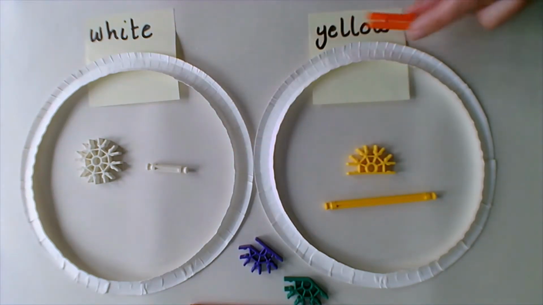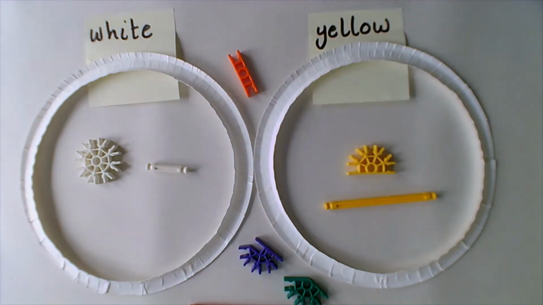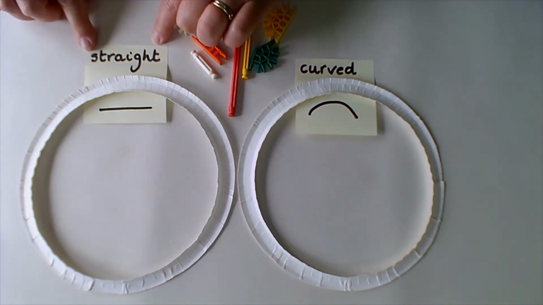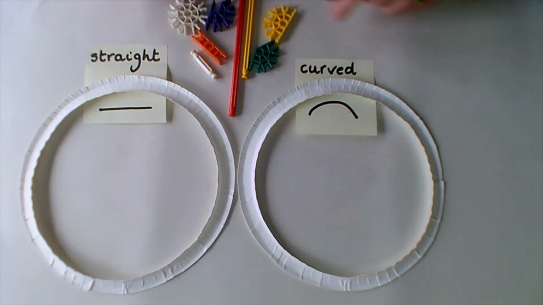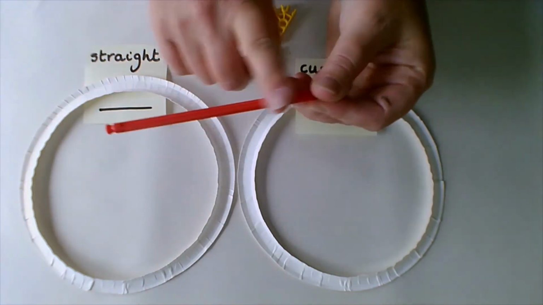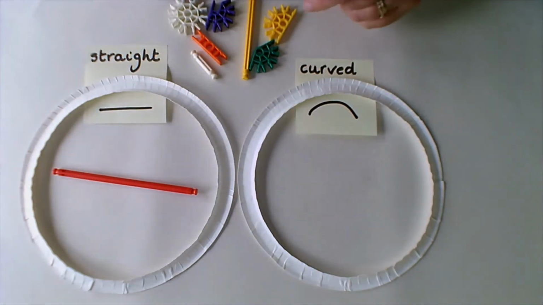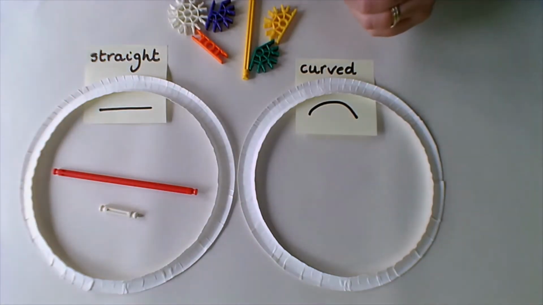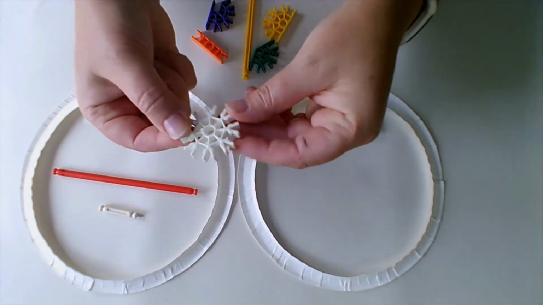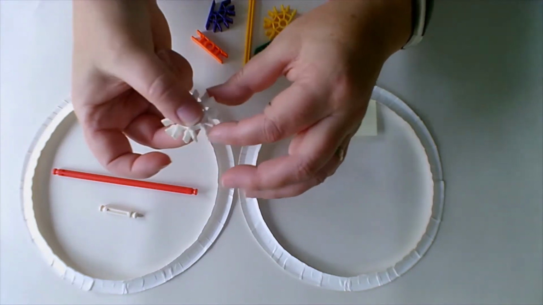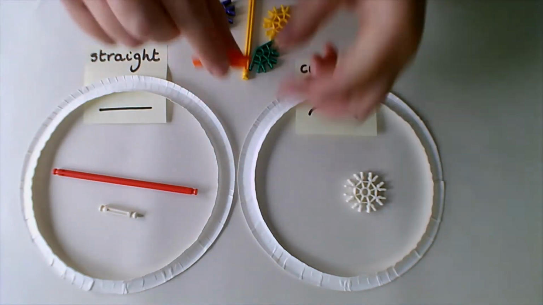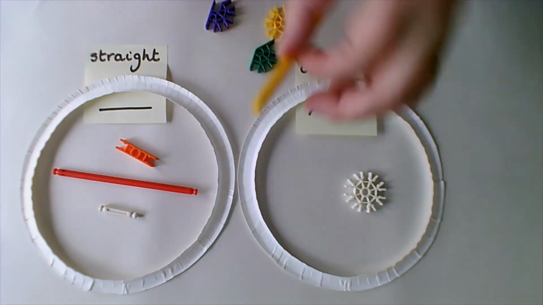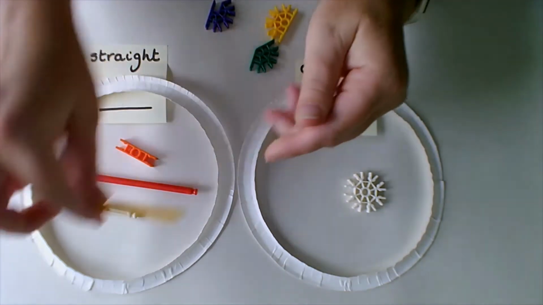So I've just raided my son's Connects collection. There we go. Now I'm going to sort using a different property. So I've decided to do straight edges and curved edges. I know that looks like a sad face, but anyway. So here we go. We're looking at whether it's straight or whether it is curved. There we go, that bit's curved. You can turn it round so it goes in here. Another bit with straight edges, so that goes over there. And yet another straight piece of Connects.